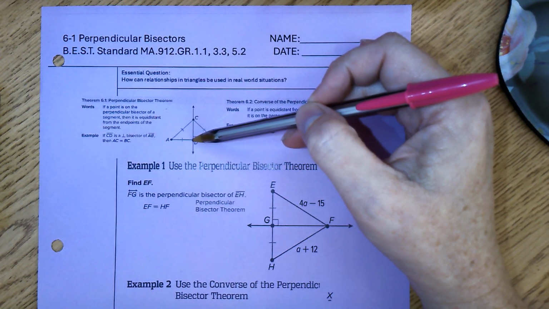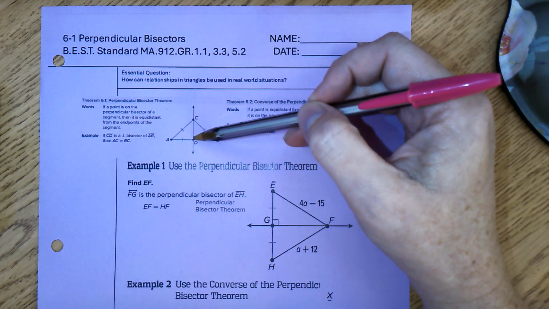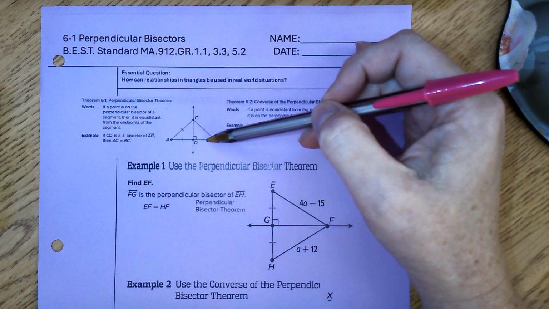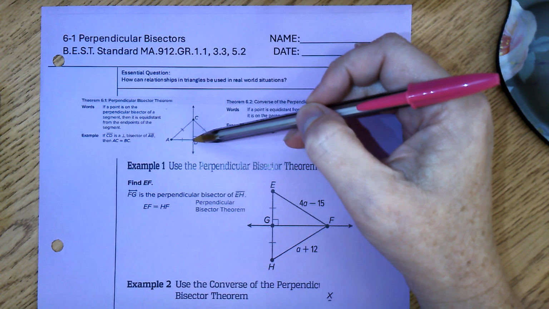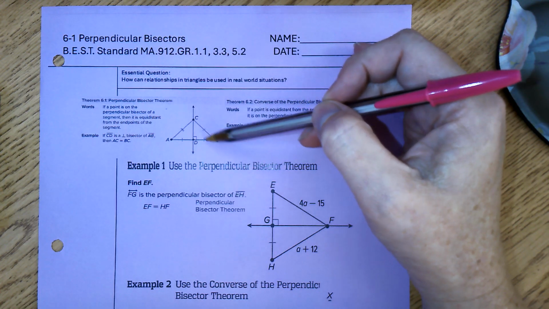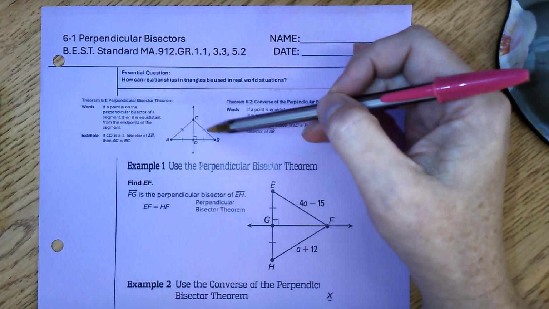We have an angle, and these sides, so this side, of course, equals itself. This side and this side equal each other because this side bisects it. Then with right triangles, if two of your legs equal, then the hypotenuse is also equal.